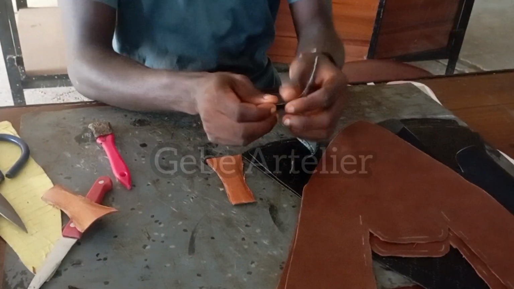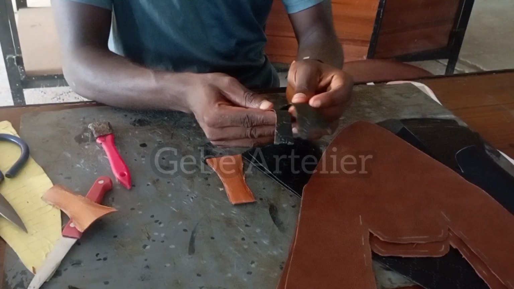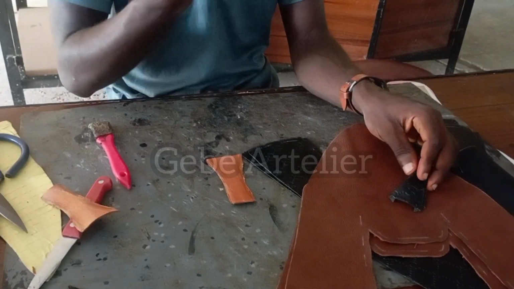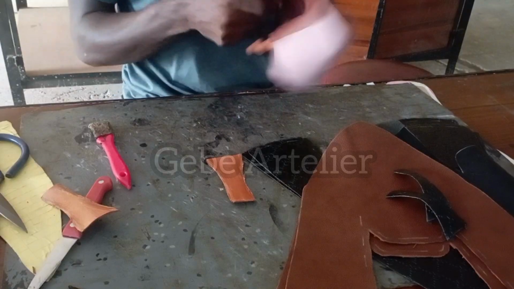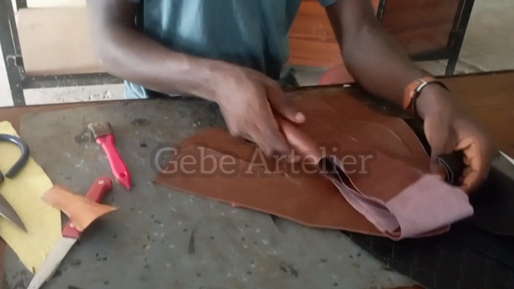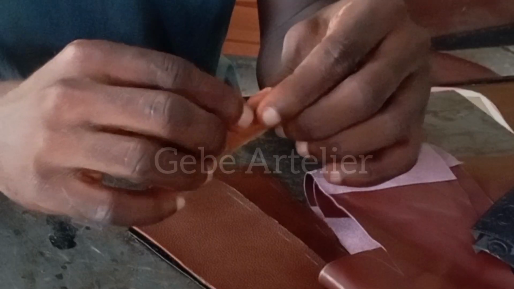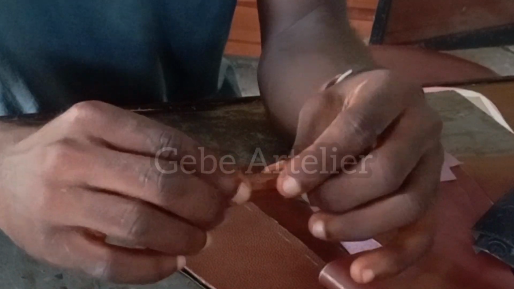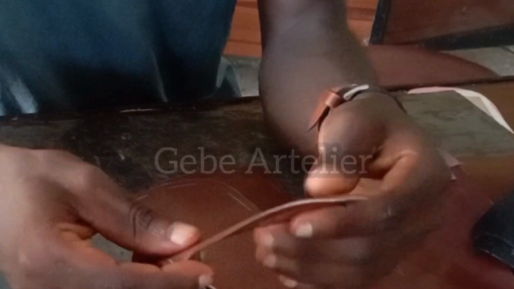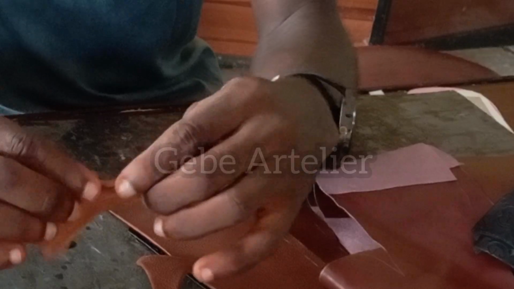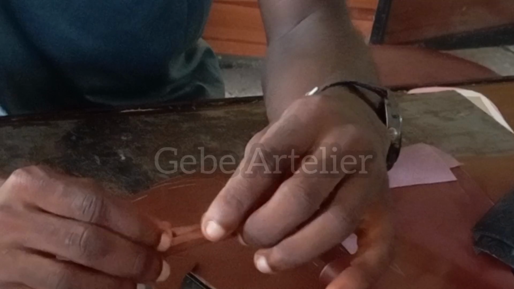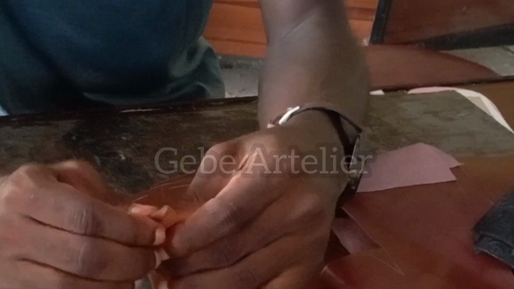So we skive, we reduce the thickness from all angles. We did the same for the lining, the brown lining as well. We did the same for the upper. There's nothing new, nothing different. The only difference between this brown one and the black one is that on the upper we skive the material, and this back strap we skived before folding it with the use of our knife. There are different ways of skiving. You can use your skiving machine, but on this project I use my knife because we are learning how to make with our hands, so it's very important.